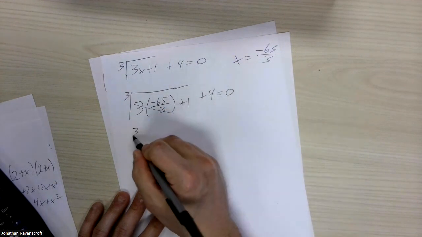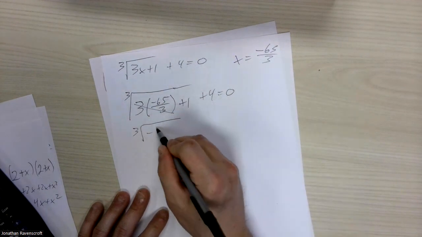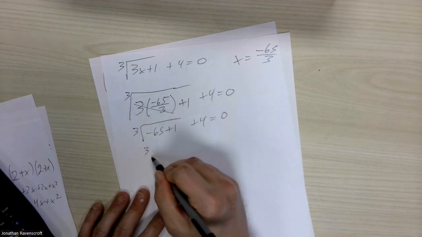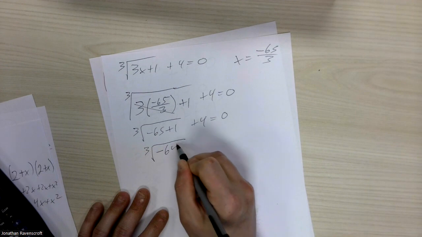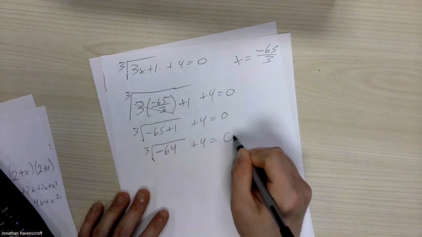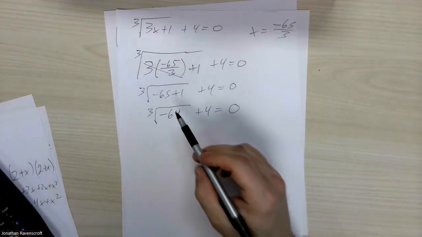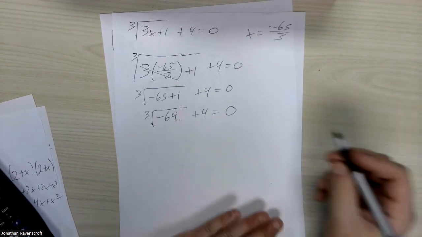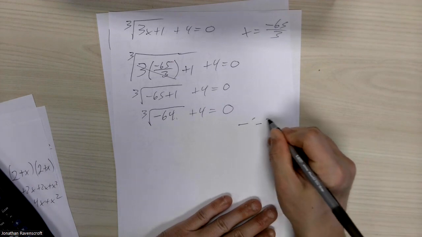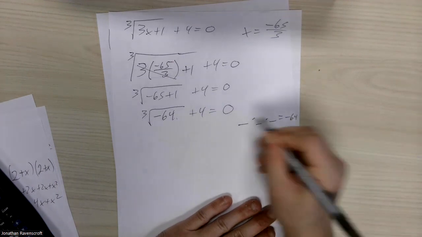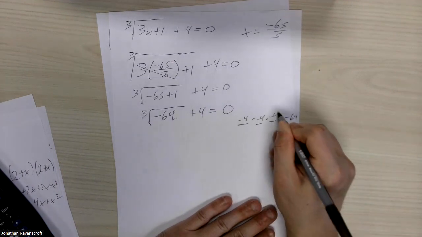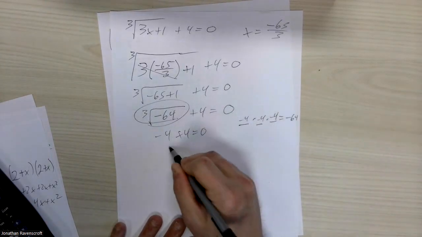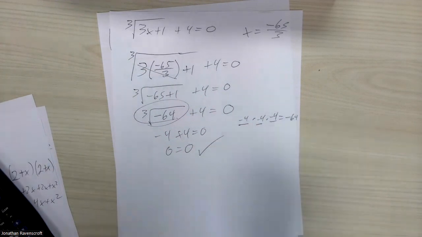Threes cancel out. Negative 65 plus 1. Negative 64 plus 4. Now again, you might look at this like, no, we can't do it, but you can take the cube root of negative 64. What times what times what makes negative 64 is negative 4. Negative 4 plus 4 equals 0. 0 equals 0. It is a valid solution.